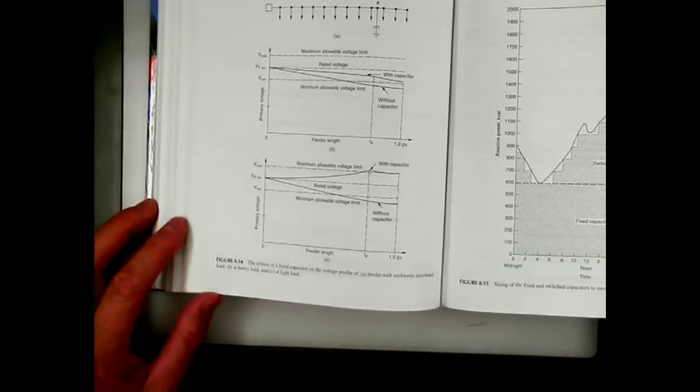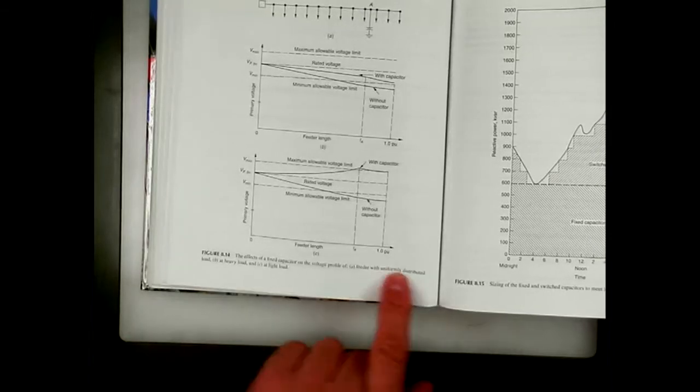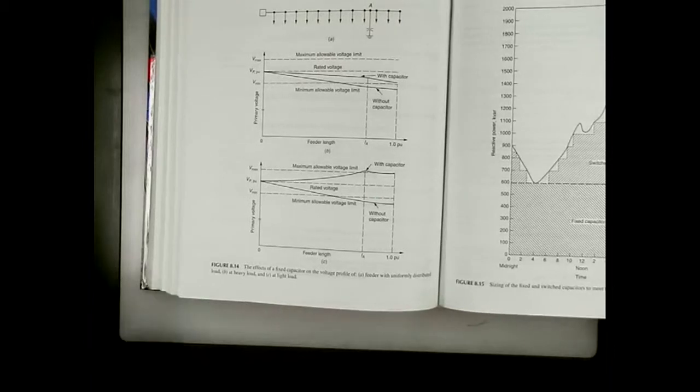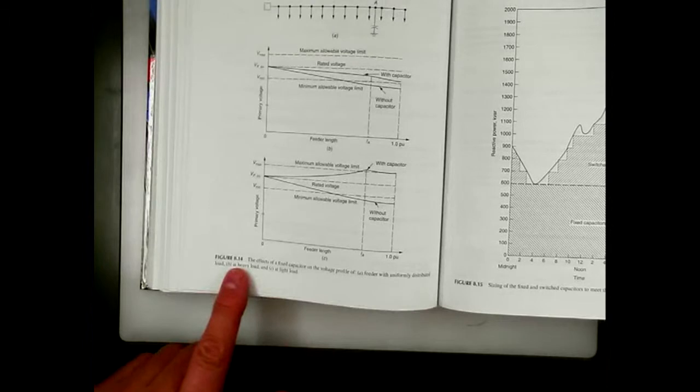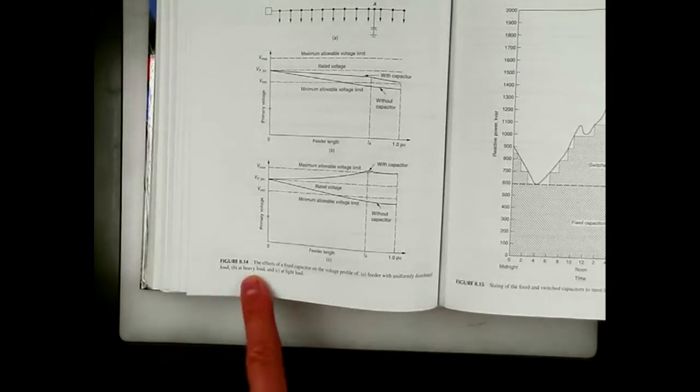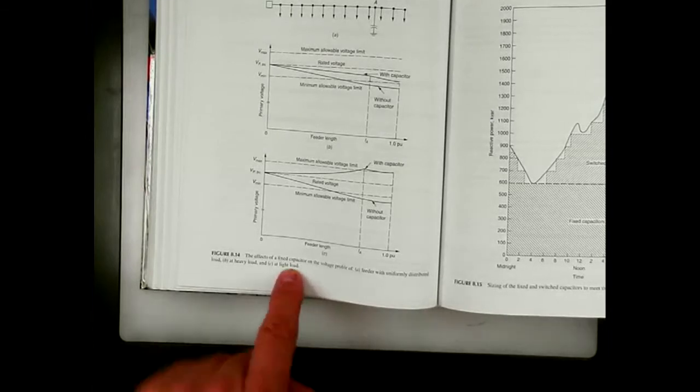And here, if you look at that, it says feeder with uniformly distributed load. It doesn't exist, right? It's very theoretical. The other is at heavy load. What do we call heavy load? Peak load. And the other is light load. What do we call it? Minimum load, right? So here you got the two figures. And so that's the problem with wind turbines. So what do you do? You put capacitors, right?